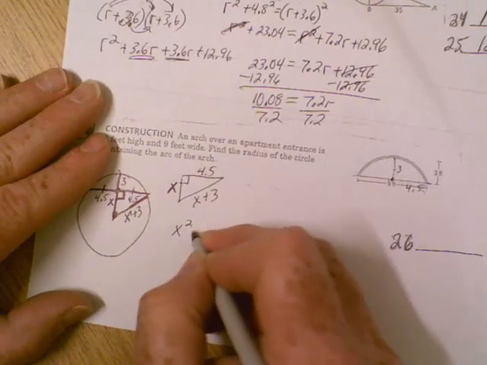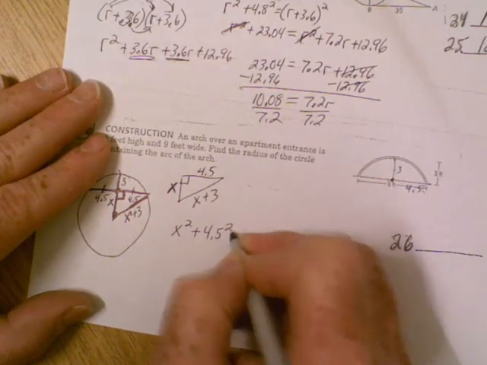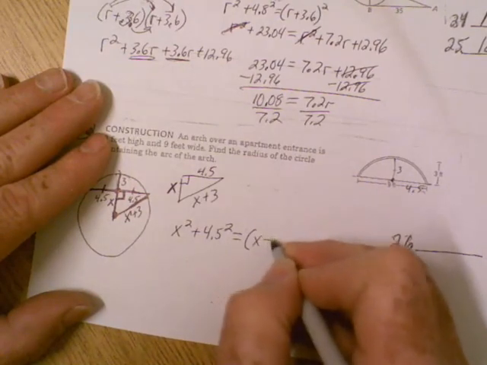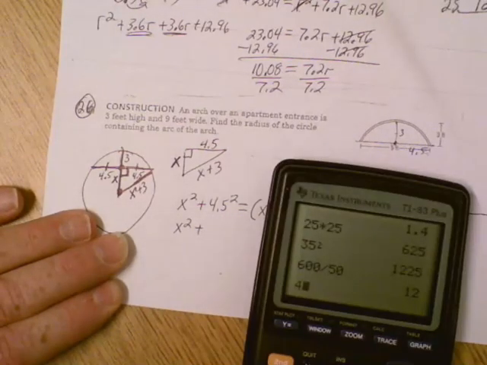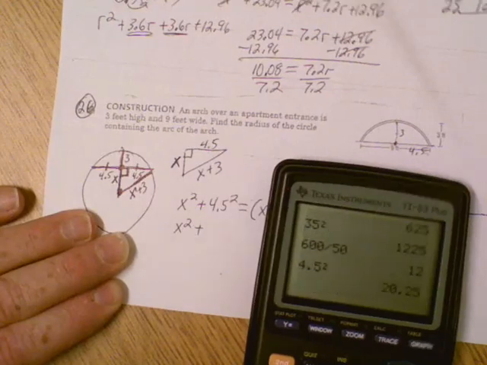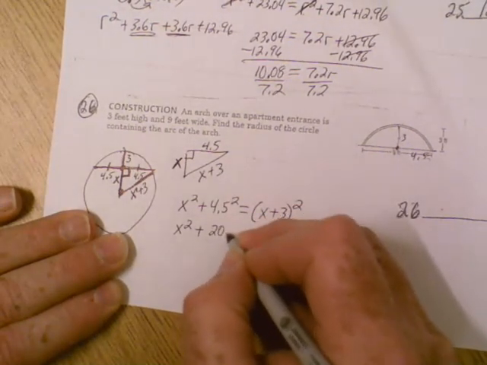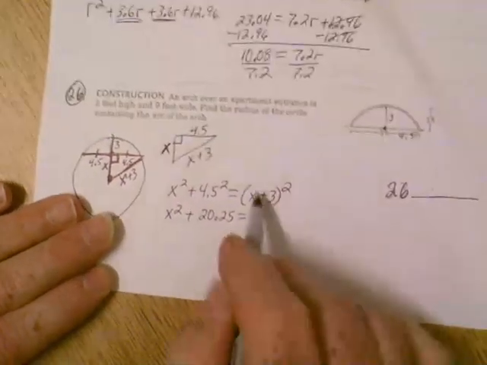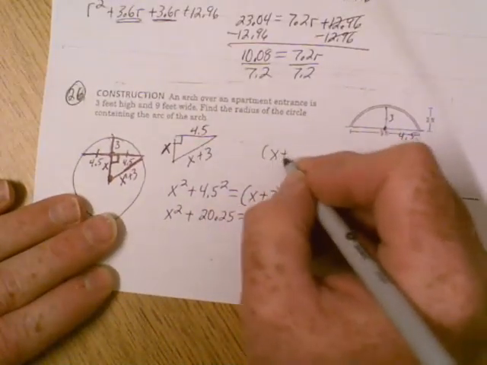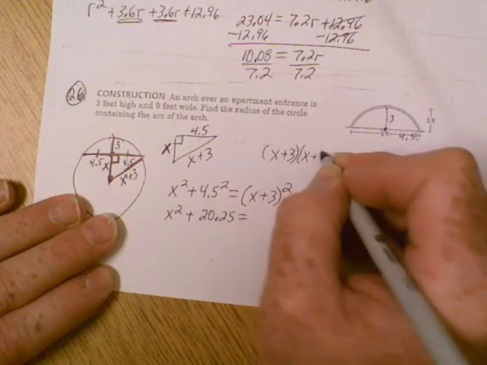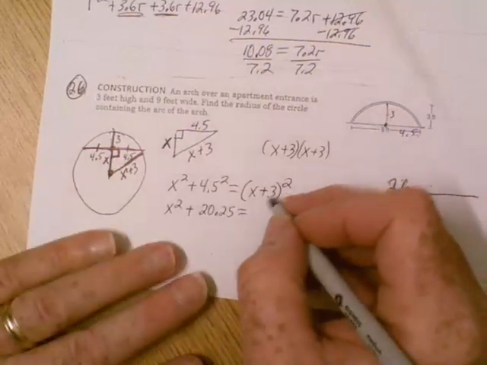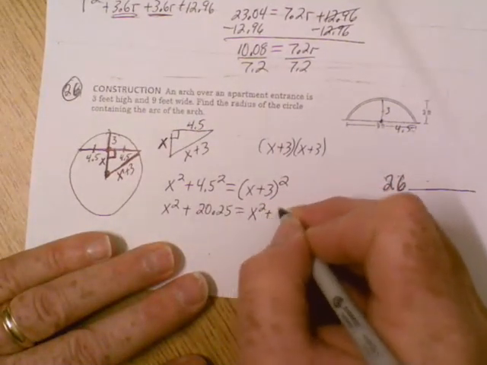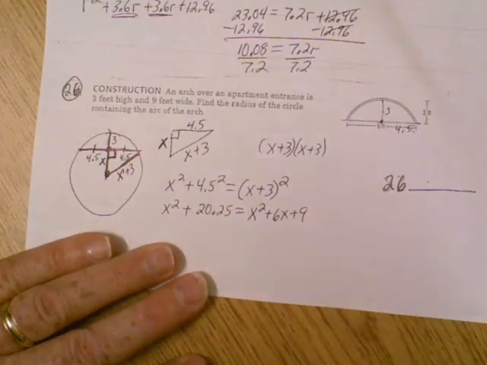One leg is x squared plus 4.5 squared equals x plus 3 squared. X squared just stays x squared, plus 4.5 squared, which equals 20.25. On this other side, I'm going to do this sort of quick. It's x plus 3 times x plus 3, if you want to use FOIL and do it out so you can see it. But after a while, hopefully you get used to doing it and you figure out, all right, this is x squared plus 6x. 3 times 3 is 9, so plus 9.